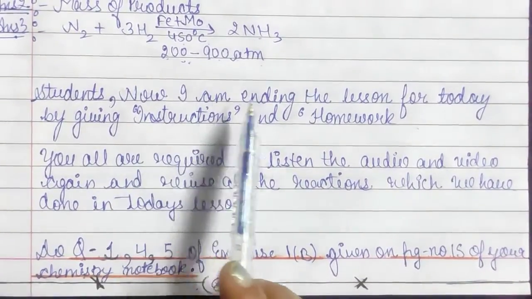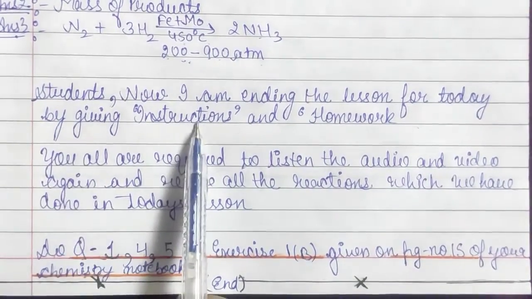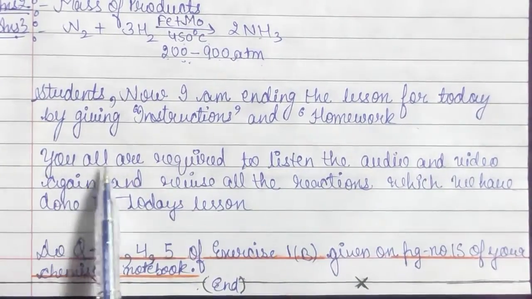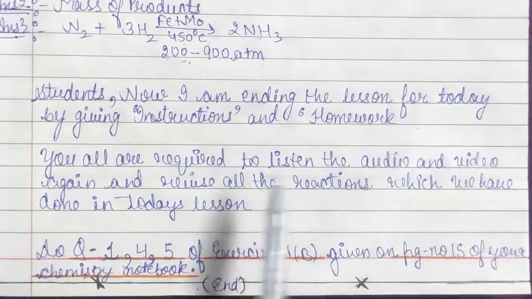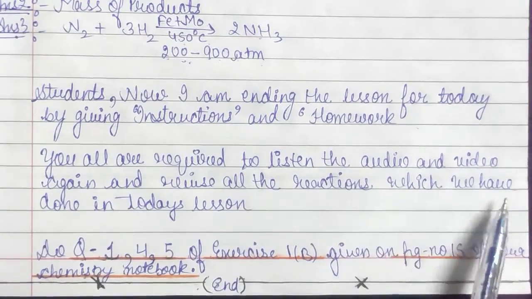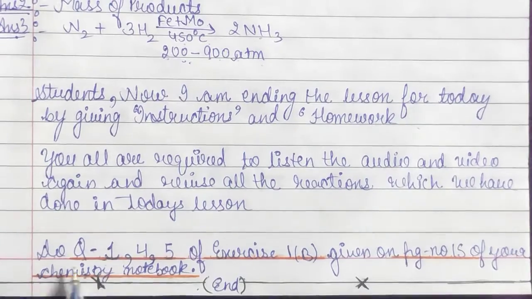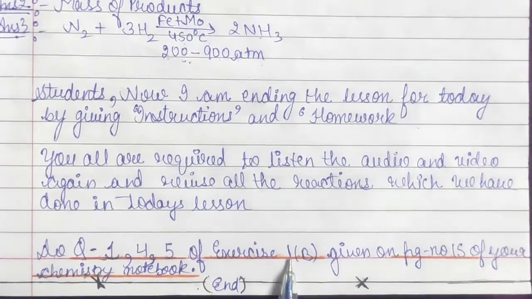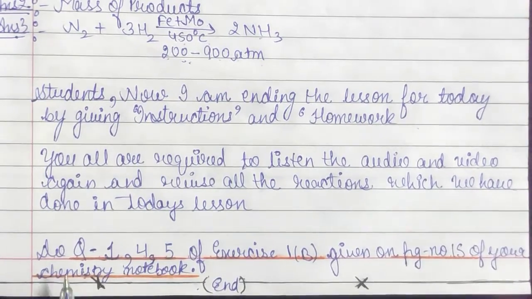Students, now I am ending the lesson for today by giving instructions and homework. You are all required to listen to the audio and the video again and revise all the reactions which we have done in today's lesson. Do question number 1, 4, 5 of exercise 1B given on page number 15 of your chemistry notebook.